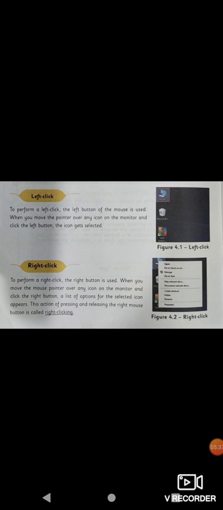As the name indicates left, so we have to use the left button. Now, as soon as you move the pointer over any particular icon or any particular file, students, with one single left click, the icon or the particular file gets selected.